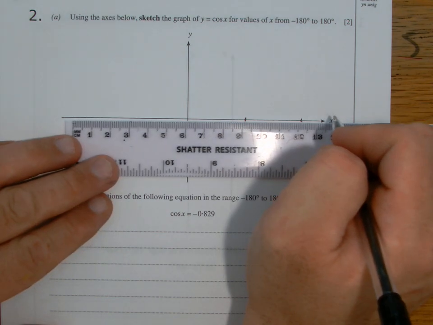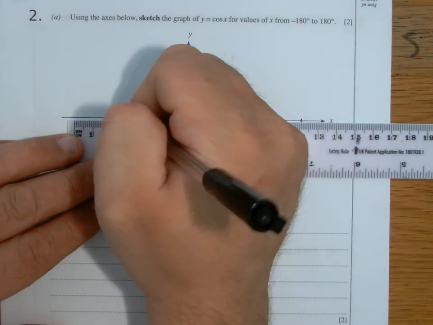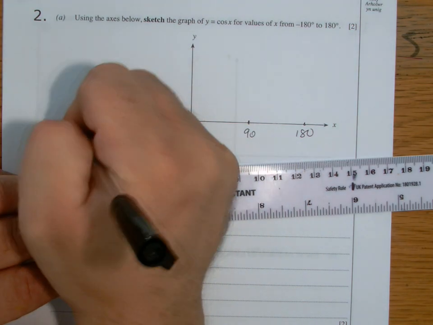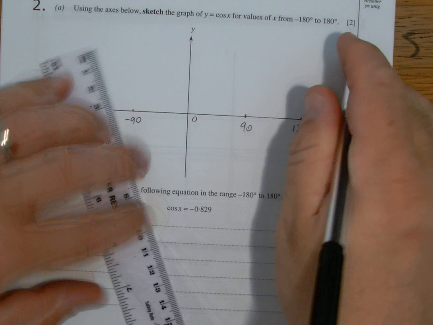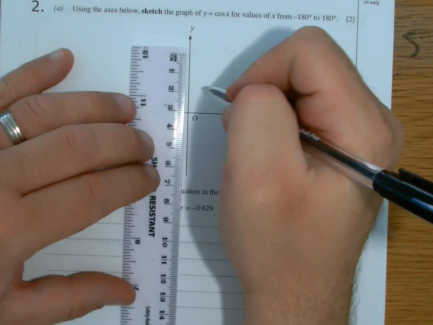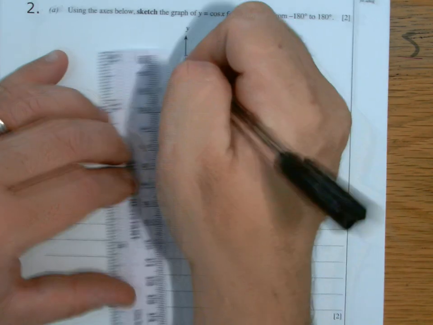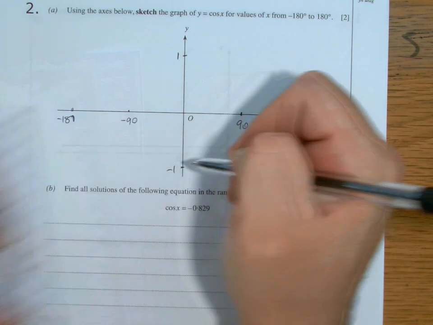So if I go back 3 again, that will be minus 90. And that'll be minus 180. So remember, the cos graph goes between 1 and minus 1. So we've got 1 here, a height of 1 and a depth of minus 1.